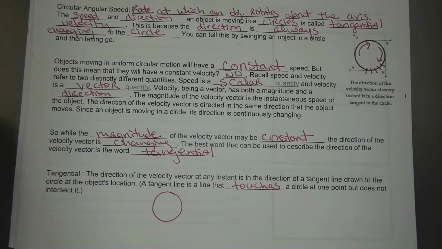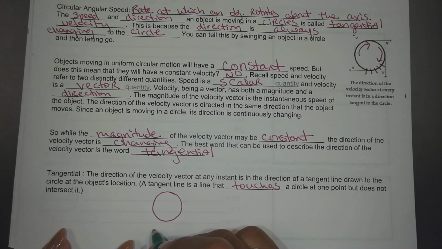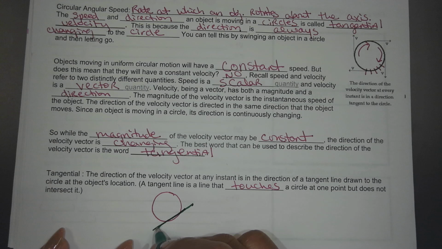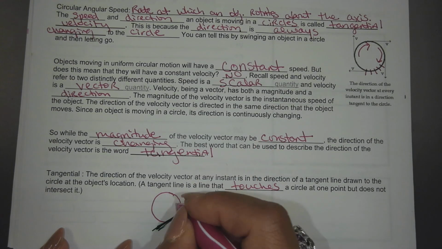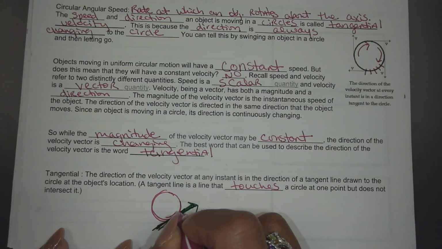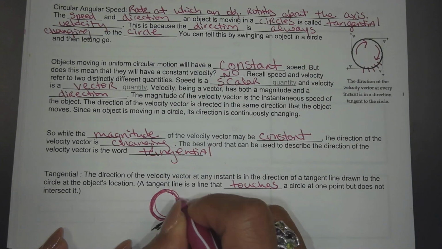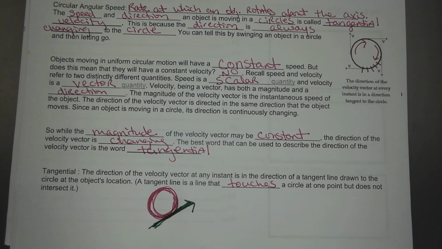So here's my circle, and a tangent line touches the circle, but does not intersect through the circle. There we go. Let me redraw that. It touches the outside circumference of the circle, but does not intersect through the circle.